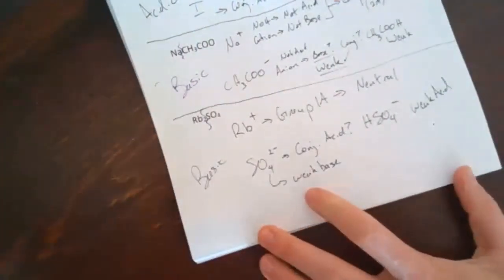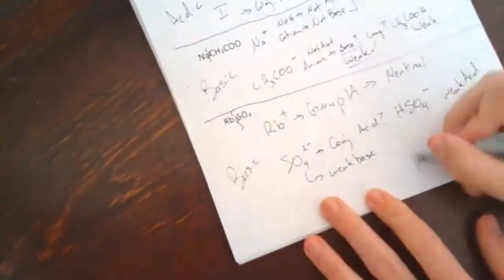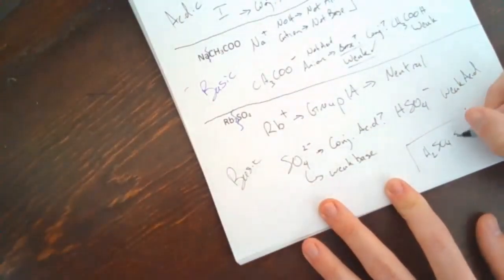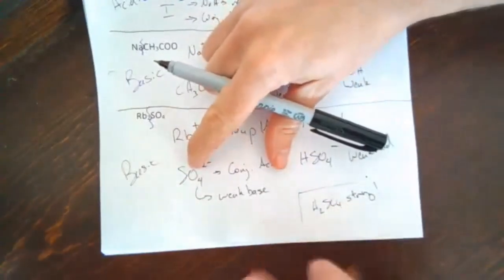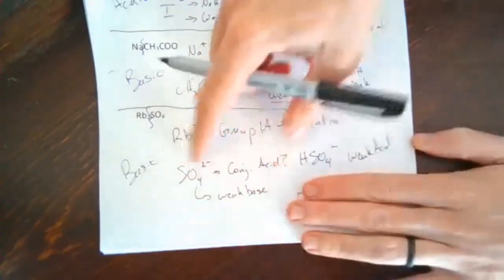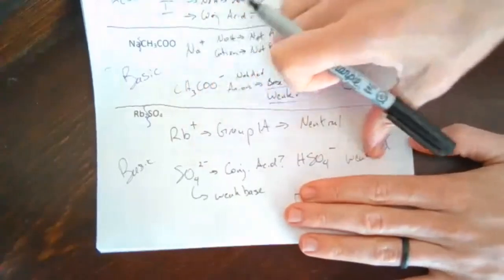We really want to be careful. This salt is basic. You may be tempted to say that the conjugate is H2SO4, which is strong. But the difference between SO4 2- and H2SO4 is 2 hydrogens. So this is not a conjugate pair. This is the conjugate pair, and HSO4- is a weak acid.